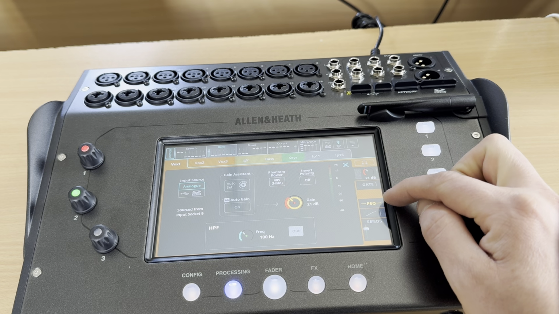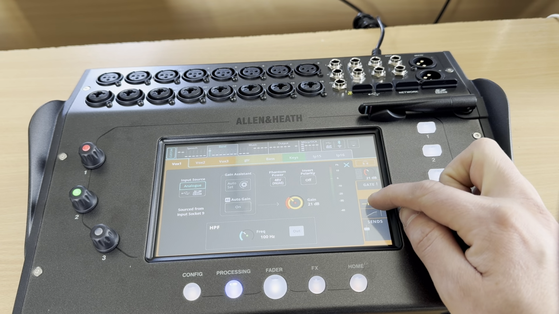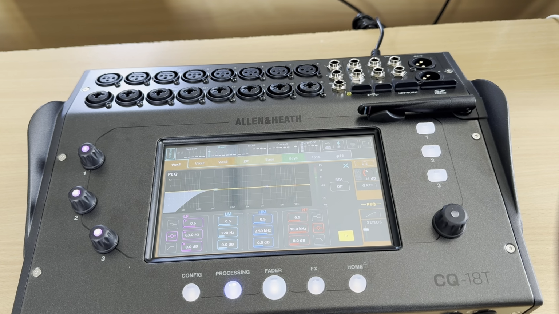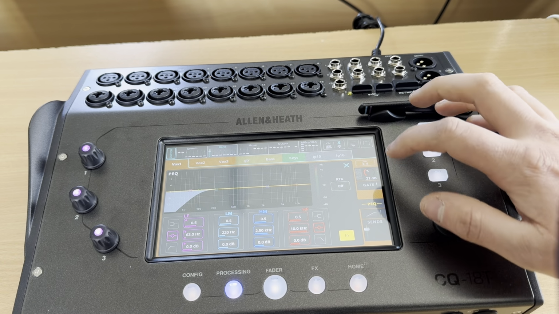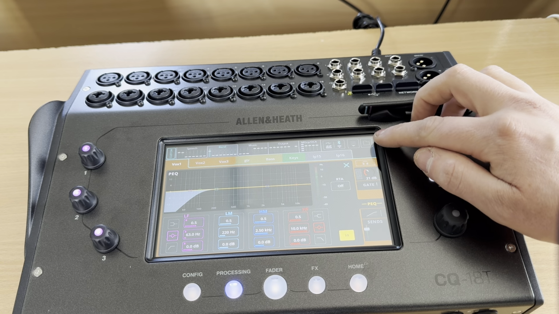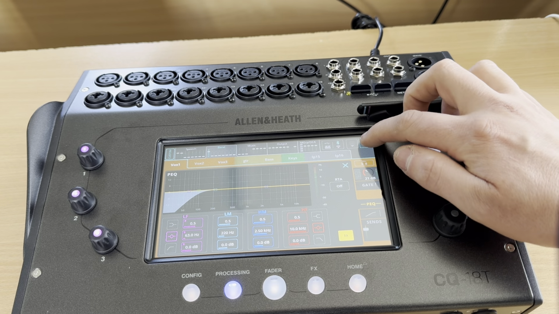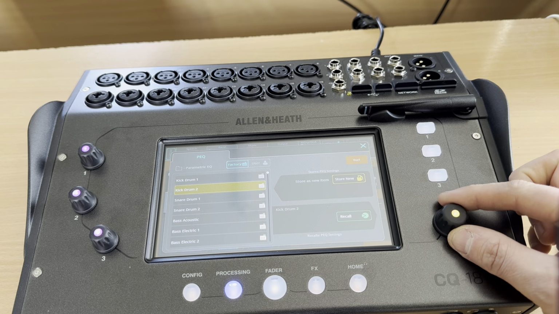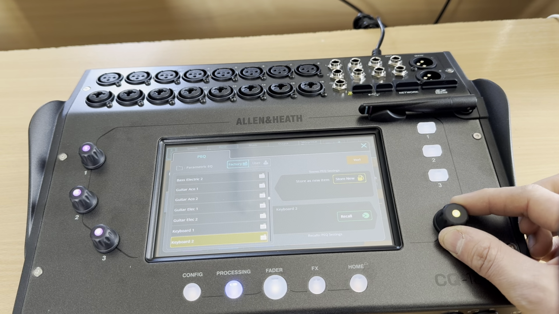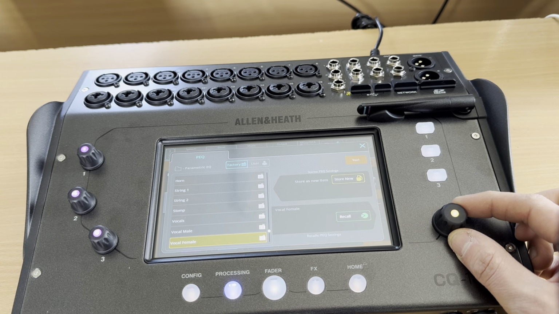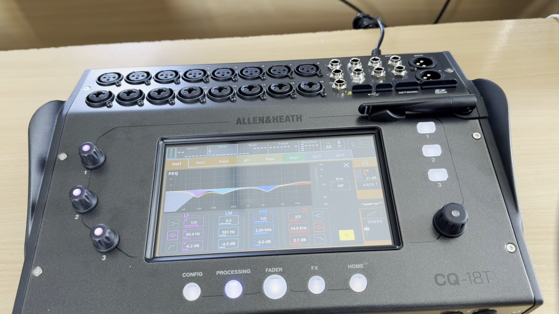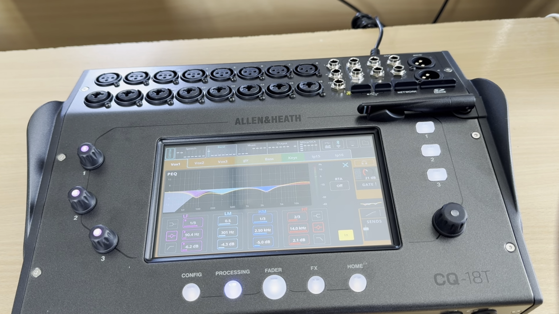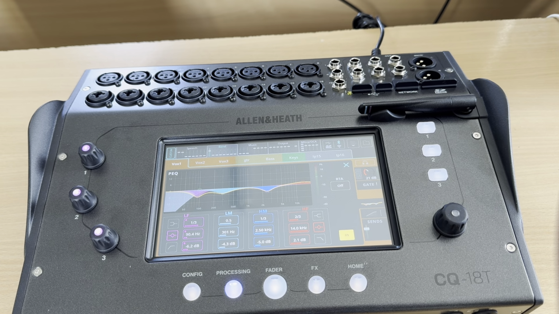You then want to go down to the PEQ on this right hand side, tap on that, and here is your equalizer. Now to get started, you can go to the folder icon in the top right hand corner, press that, and then use the knob on the right hand side to scroll down, and I'm going to choose that it's a female vocalist and click recall. That gives me a good start so that that particular microphone is set up for a generic female vocalist.